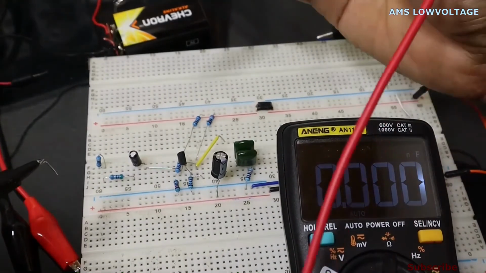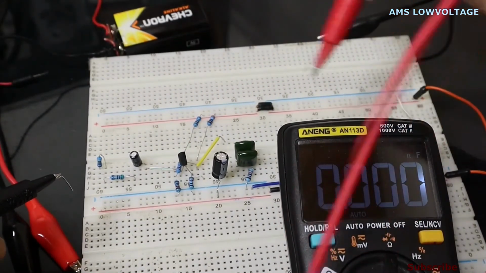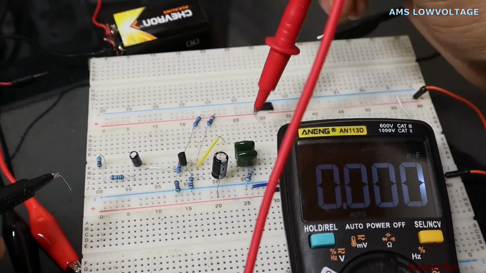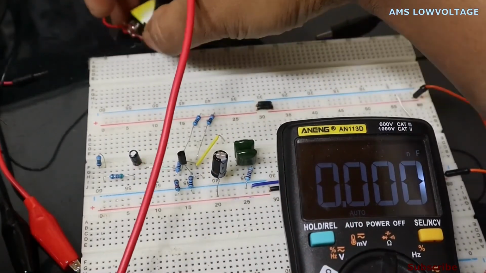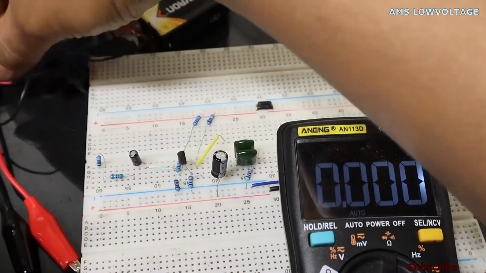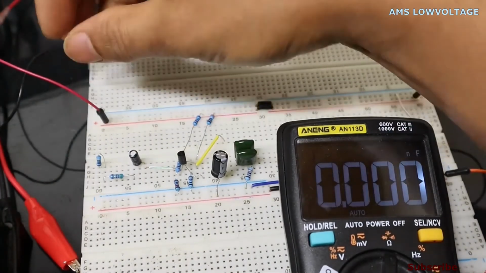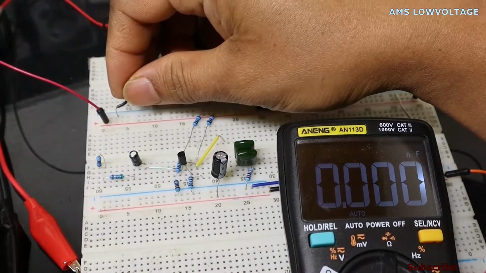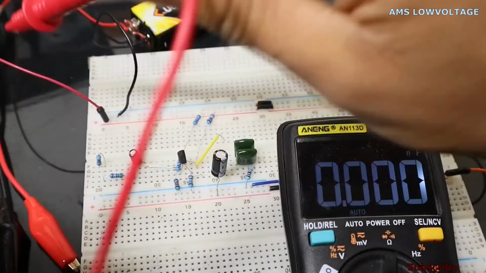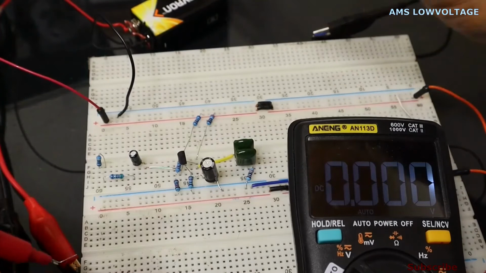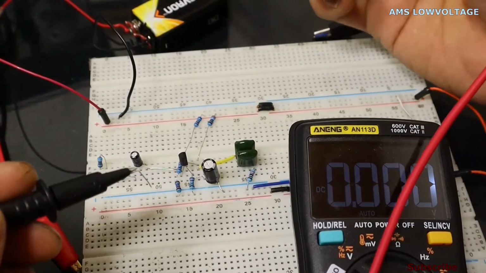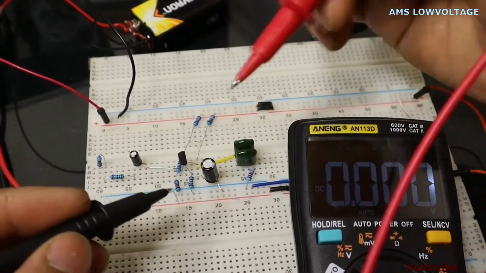So I have seen all these values on this multimeter for those components here. Now it is time to connect the power supply. The 9-volt power supply is just connected. So I'm going to check the voltages first.